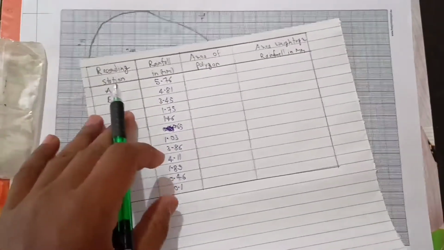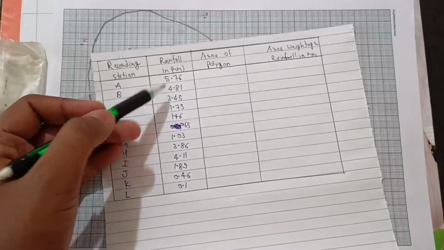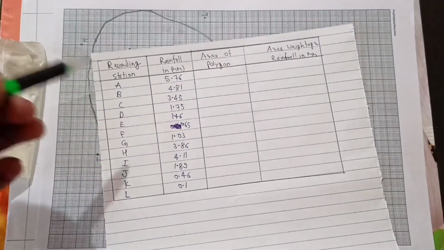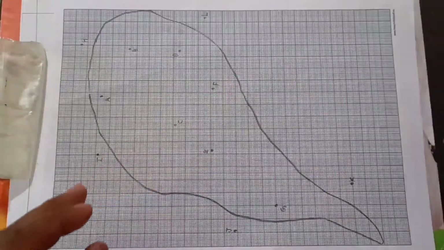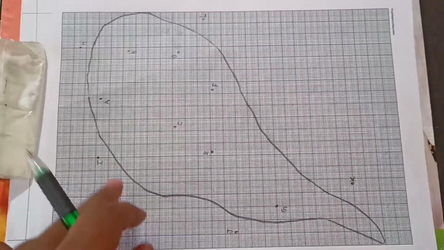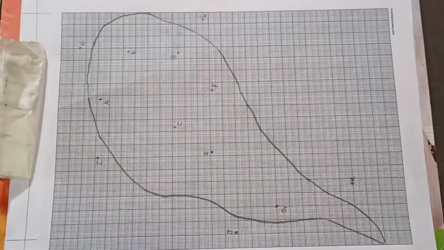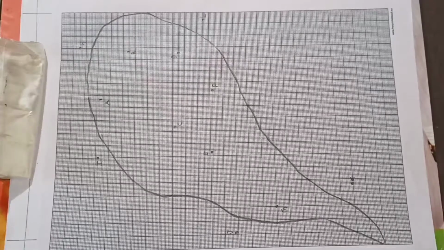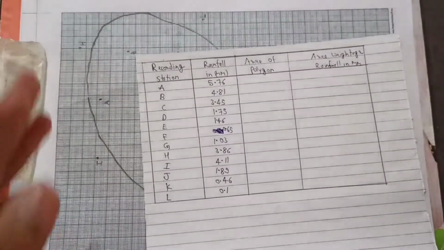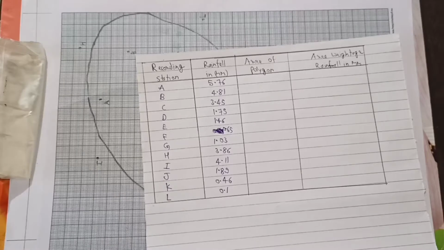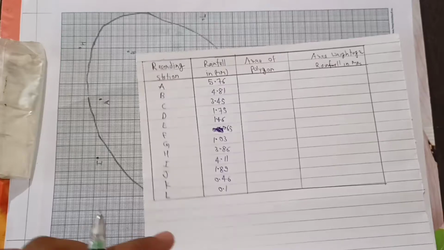In this example question, the rainfall was given as 5.76 millimeter, 4.81 millimeter, and so on. I will suggest you do this whole question with me so that you will understand it very well. I have given the soft copy, the PDF of this graph paper, in a link in the description. You can download it, print it out and do it with me. Because when you only watch the video, you will think, yeah, I understood. But when you do it, that time you will come to know, okay, so this I have to do. So I suggest you do it with me.